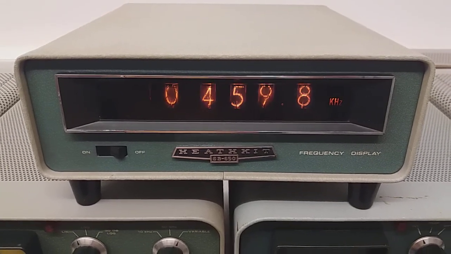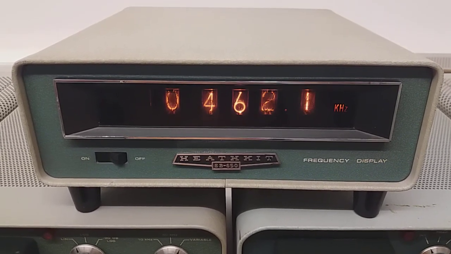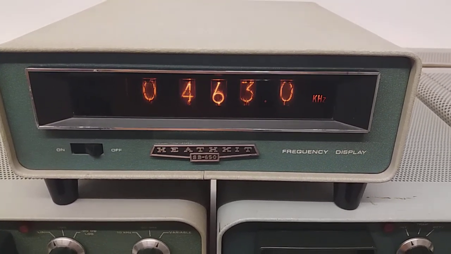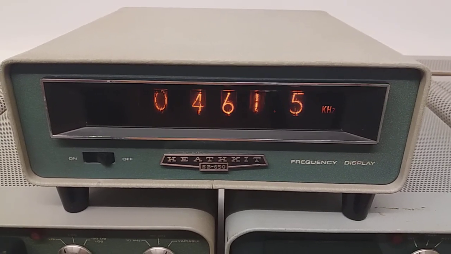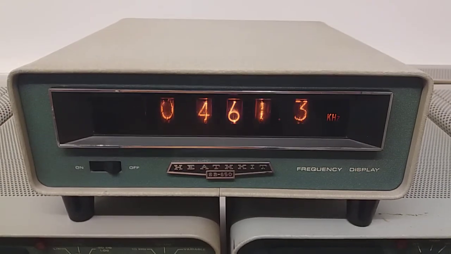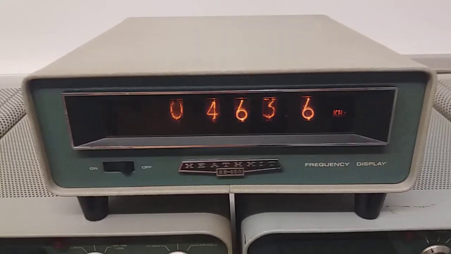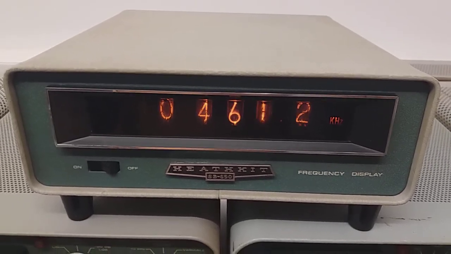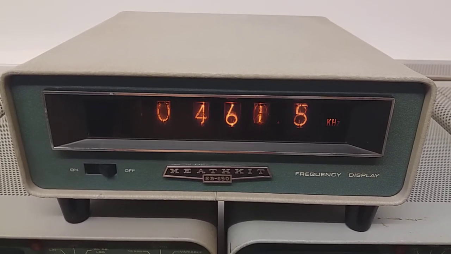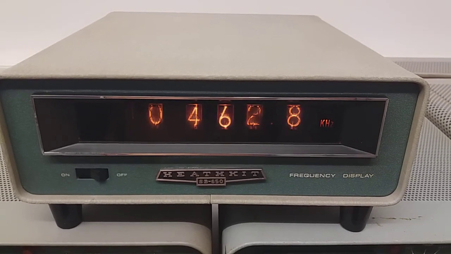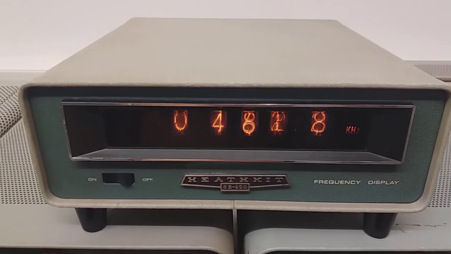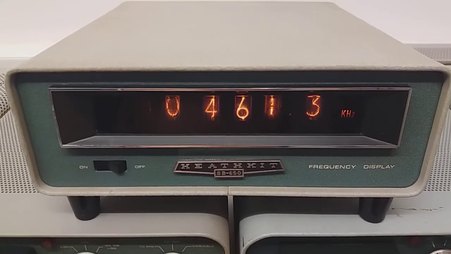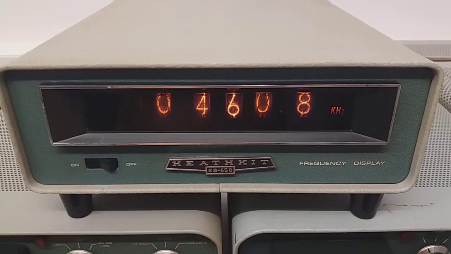Hello there. I'm going to do a small video today related to the Heathkit Sierra Bravo 650 frequency display and how I use it, well, I'm trying to use it in the SAC to make it usable. The difference from a frequency display to a frequency counter is that the frequency counter counts directly the frequency out of a signal generator or any other device that generates a frequency.